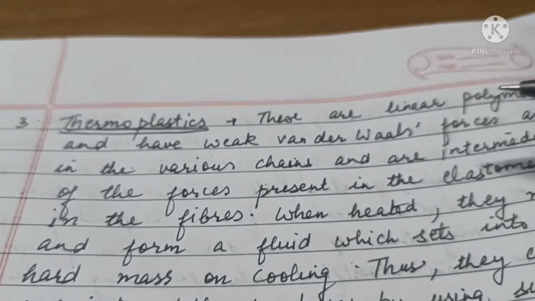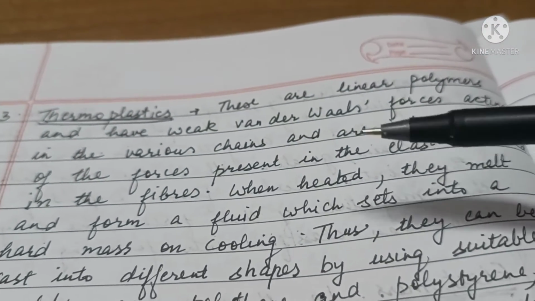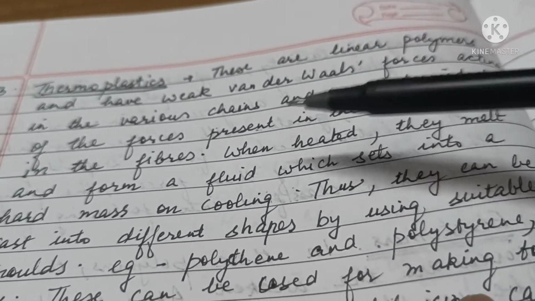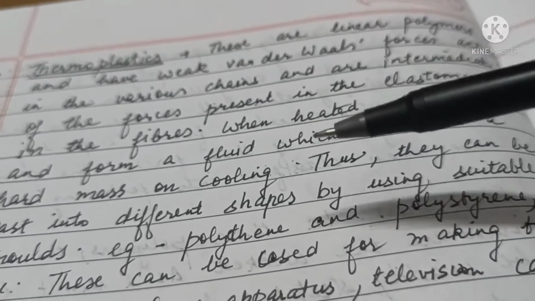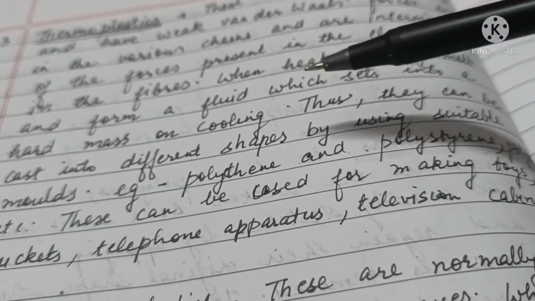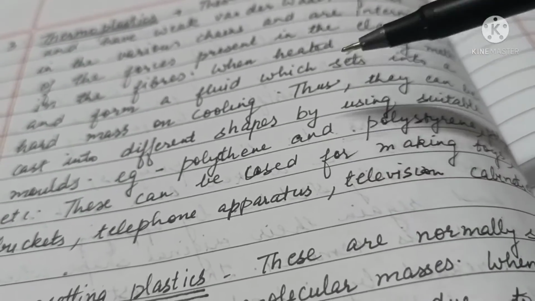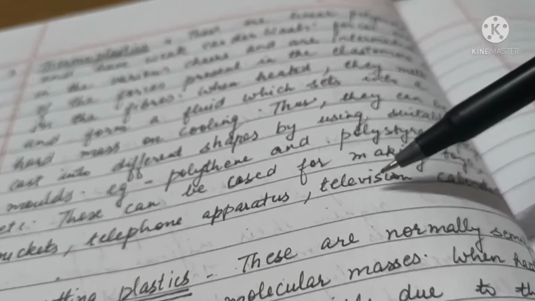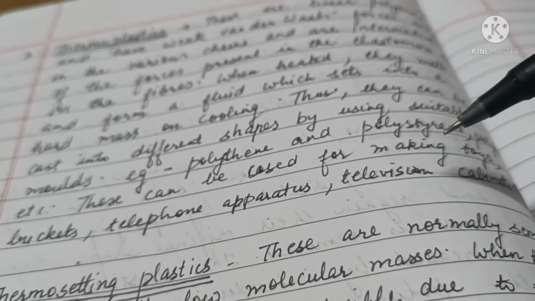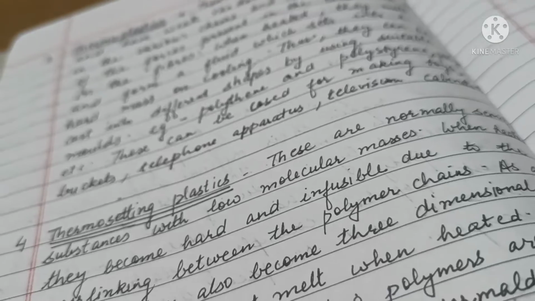Then thermoplastics are linear polymers and have weak van der Waals forces acting between the various chains, and are intermediate between the forces in elastomers and fibers. When heated, they melt and form a fluid which sets into a hard mass on cooling. Thus, they can be cast into different shapes by using suitable molds. For example, polythene and polystyrene are examples of thermoplastics. These can be used for making buckets, telephone receivers, television cabinets, etc.